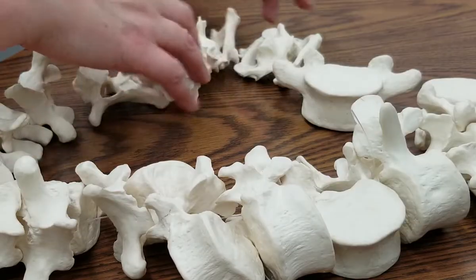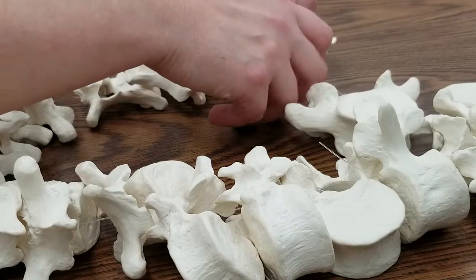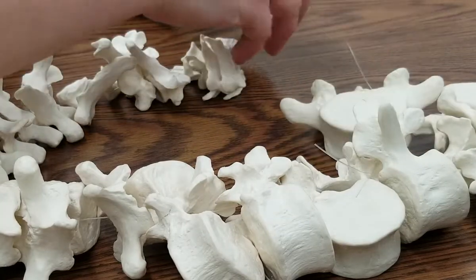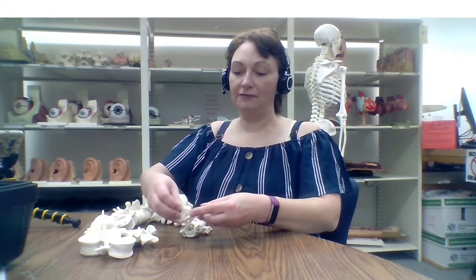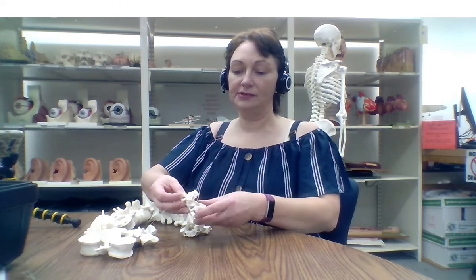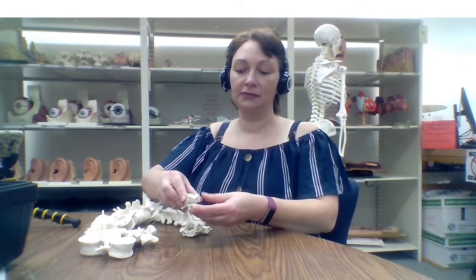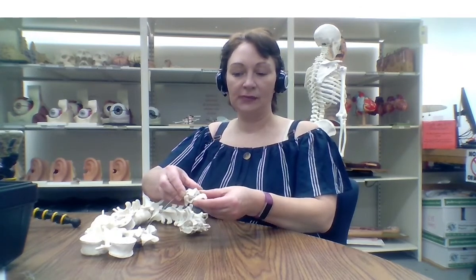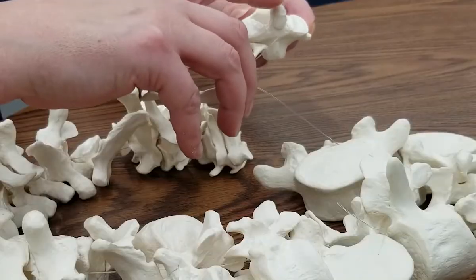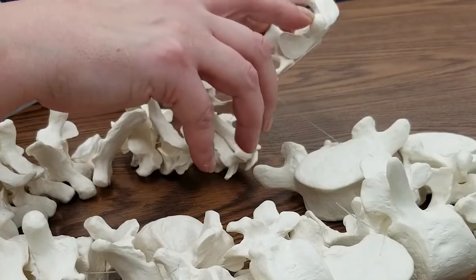So if you were to come into the bone room, you would get to see that all these are strung on a fishing line. The very top 2 bones of your cervical spine are the atlas and axis. And you can tell the atlas and axis because they look different than all the rest of them. Now, your atlas sits on top of your axis. The second bone is your axis, and it has this little nub here. It's called the dens, or the odontoid process. And the atlas sits on top of that little nub.